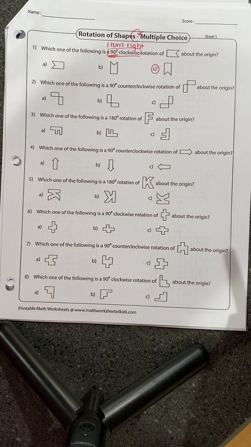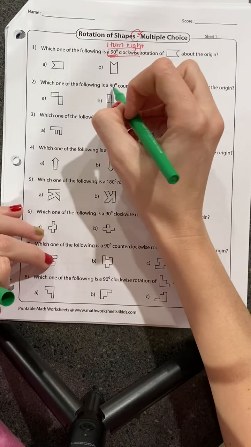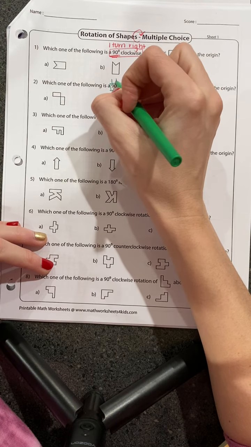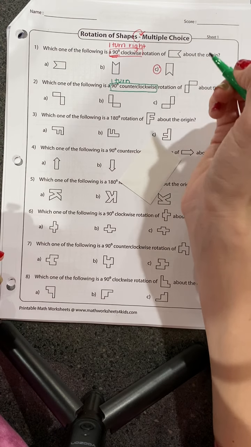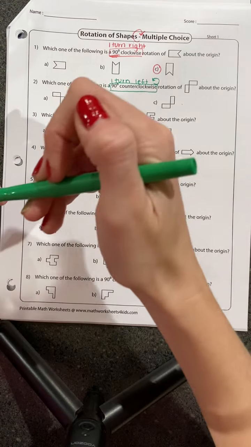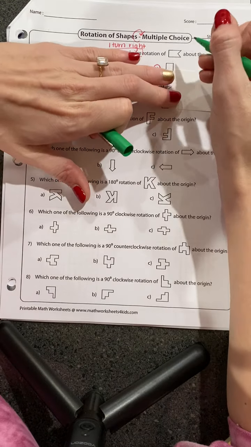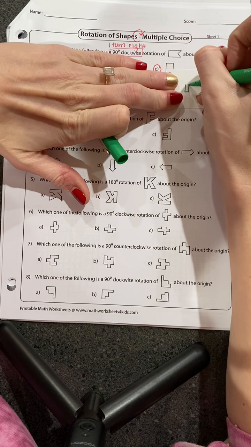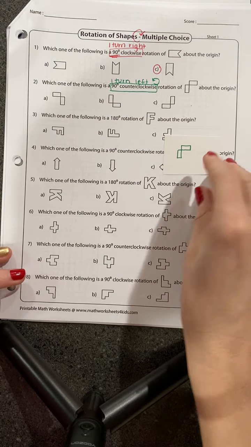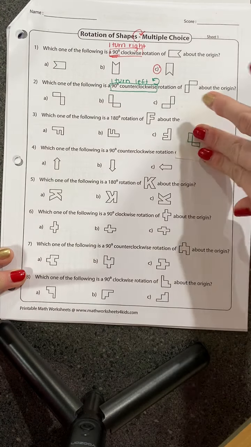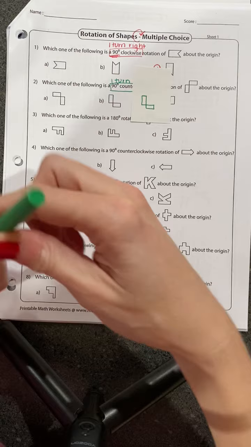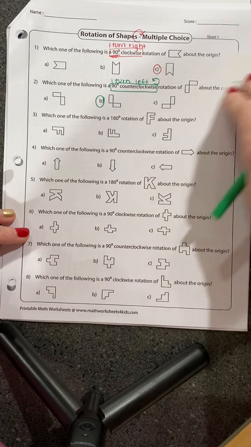Then next, I have a 90 degrees counterclockwise rotation. Well, 90 degrees tells me I'm doing one turn, and counterclockwise tells me I'm going to the left. So I'm going to trace my figure. And I'm going to turn it one time to the left. And I see this one doesn't match up with C, but it matches up with B. So the answer is B.